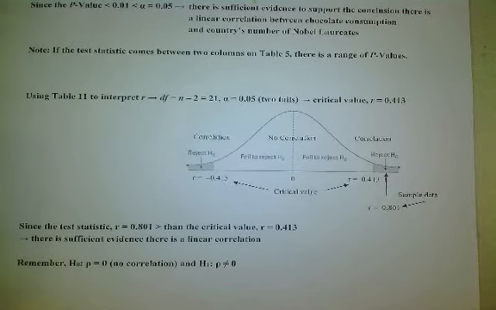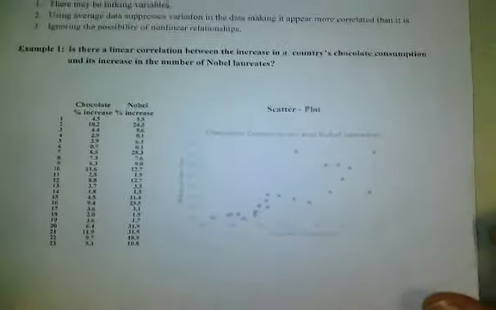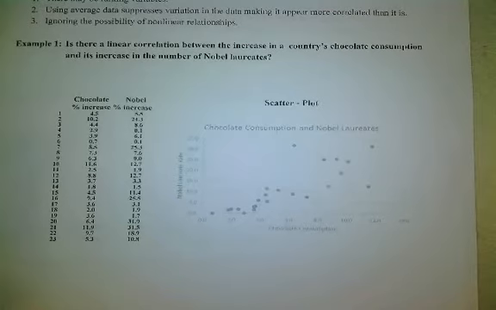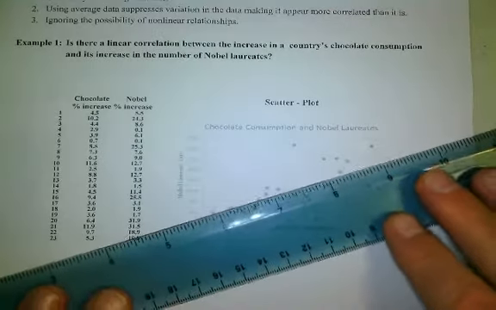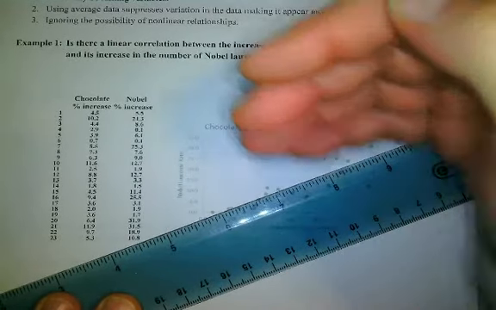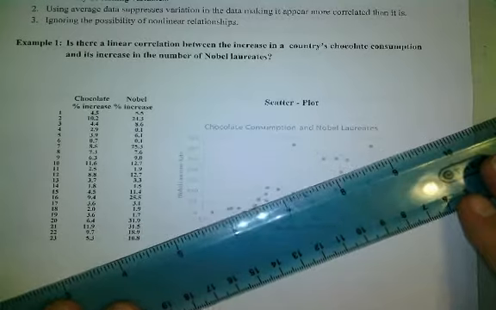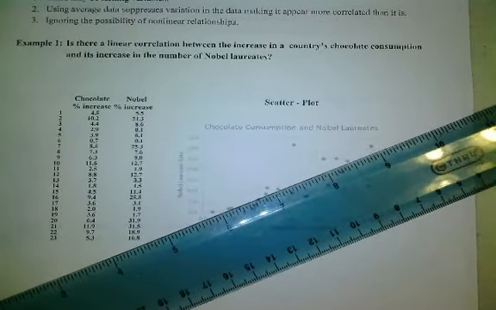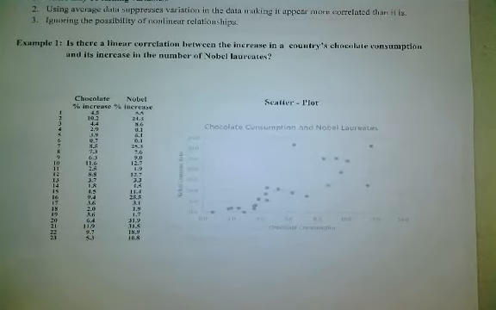And honestly, if we go back to our graph for a moment, let's see, where's my graph? Oh, there we go. If we go back to the graph and just imagine, we can see there are some outliers, something way off to the side, but we can contemplate that there might in fact be a linear correlation.